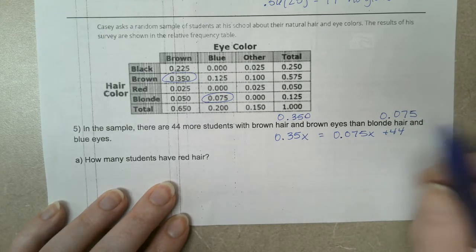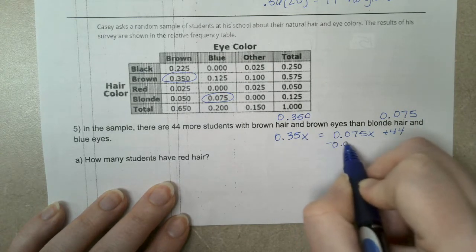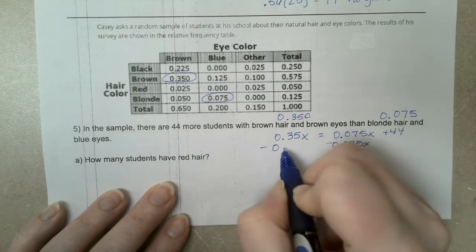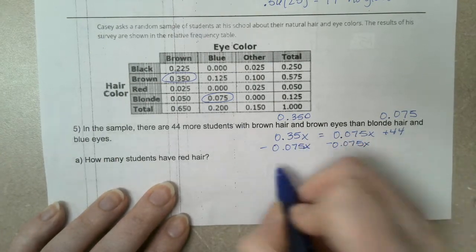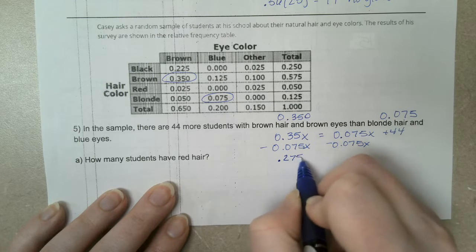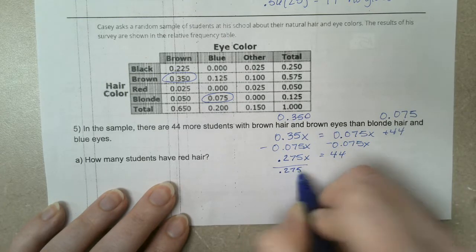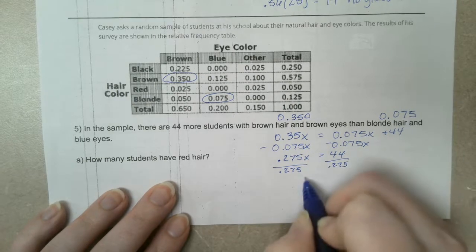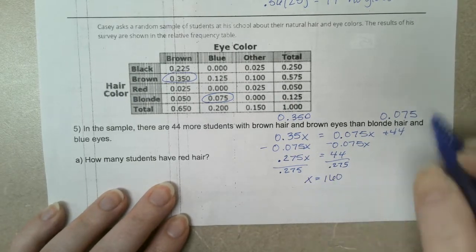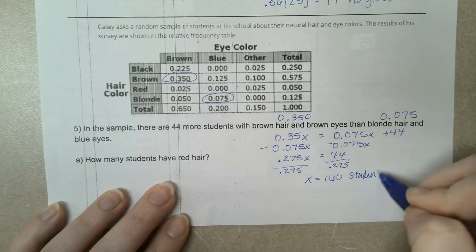So if I solve this equation, just like I did in the previous problem, we'll get 0.275x equals 44, divide by 0.275, and we'll get x equals 160 students total.